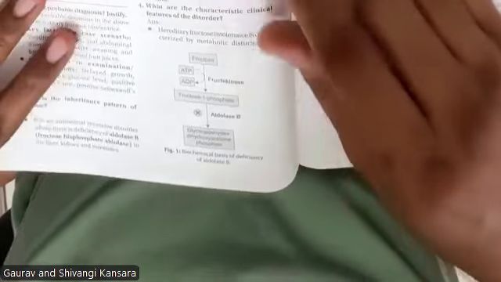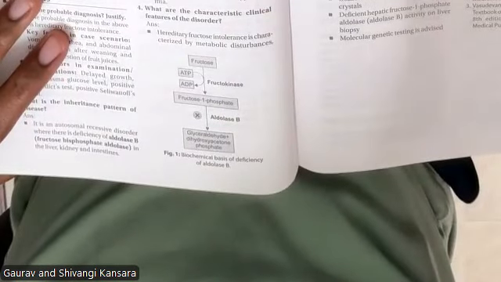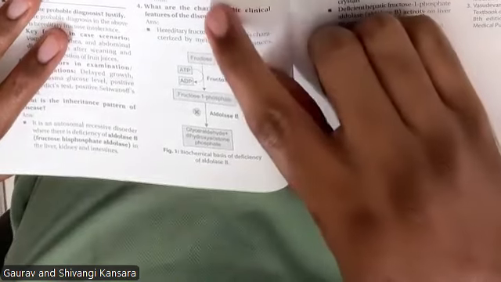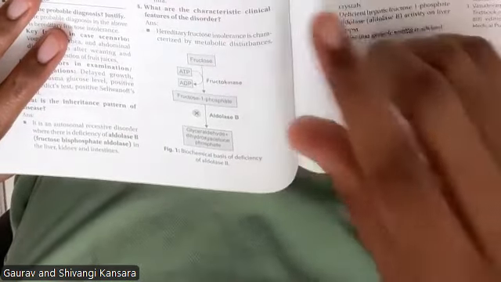Because of the deficiency of this enzyme, and because most enzyme disorders are autosomal recessive. Maximum enzyme disorders are autosomal recessive, only a few are X-linked recessive. There is accumulation of glycogen in liver and associated hypoglycemia, because fructose 1-phosphate is inhibiting the glycogen phosphorylase enzyme. Now why is this only fructose intolerance? Because up to 6 months of age there was no problem, and when sucrose entered the child's diet, after that the symptoms started. So this means this is a case of fructose intolerance.